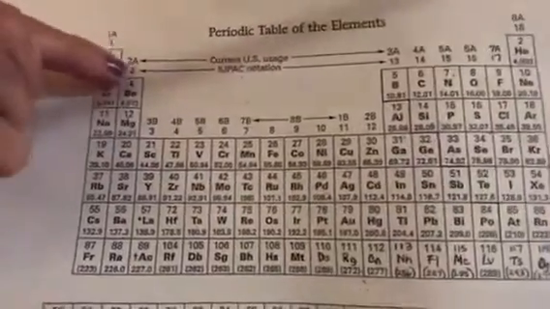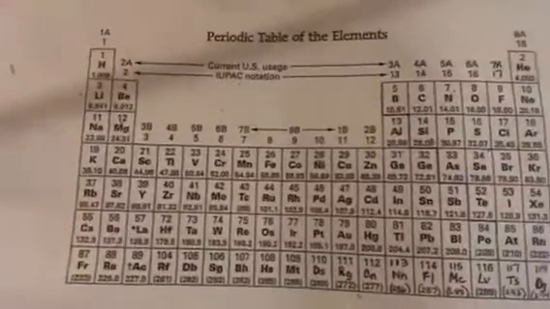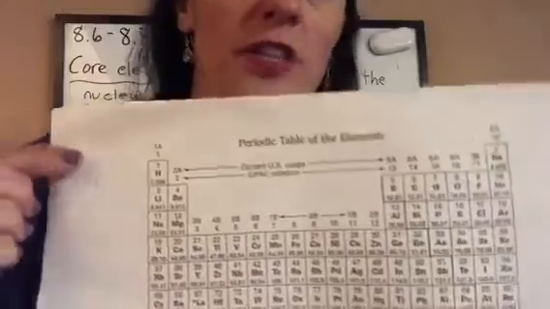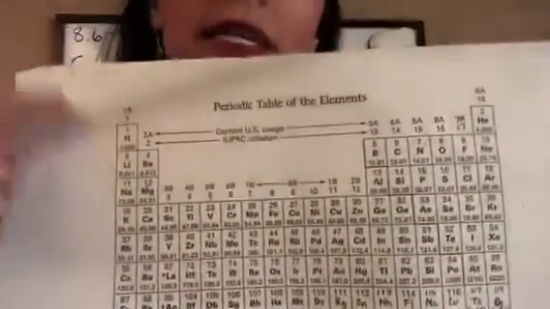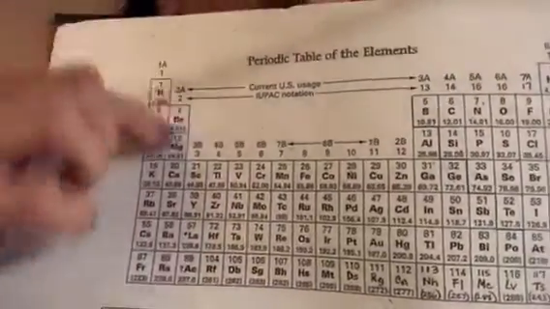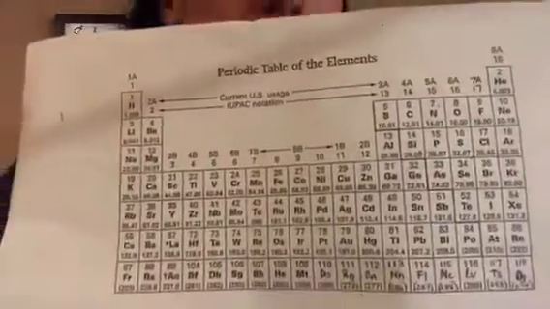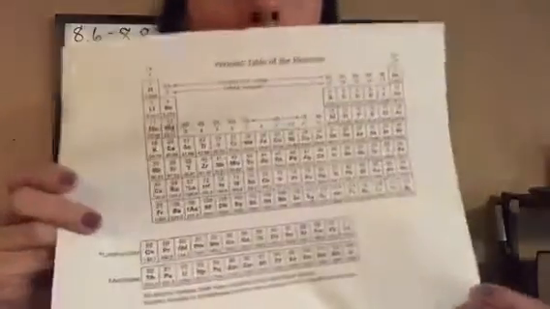Group 2A, your alkaline earth metals, have two valence electrons. Now remember, the electron configurations for group 1A elements all end in an s1 sublevel. Group 2A elements end in an s2 sublevel, and that sublevel is dependent upon which principal energy level it is.